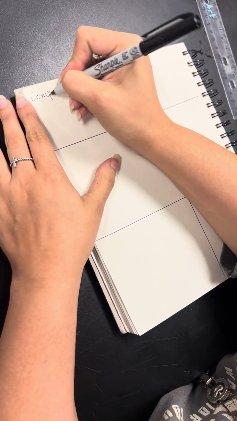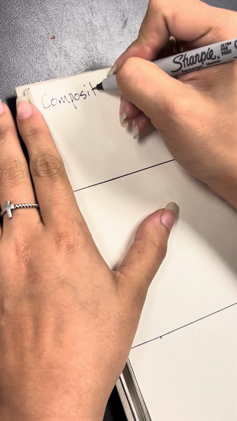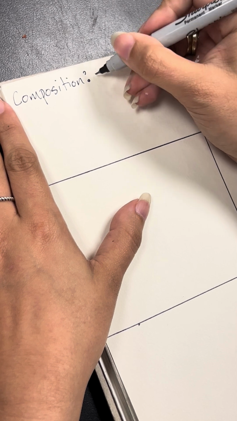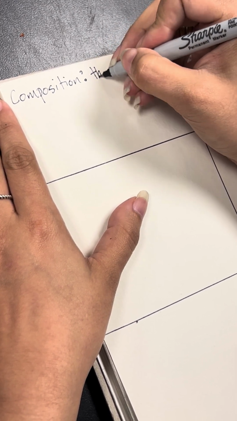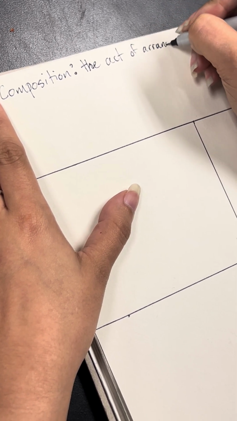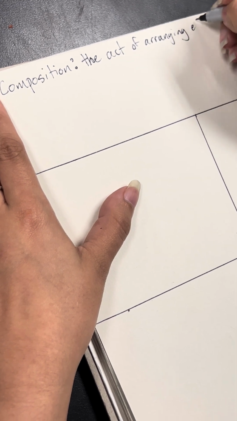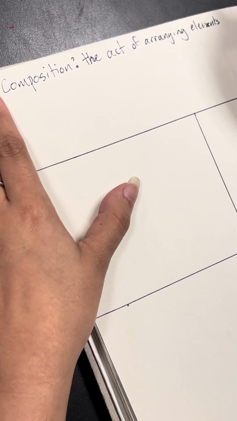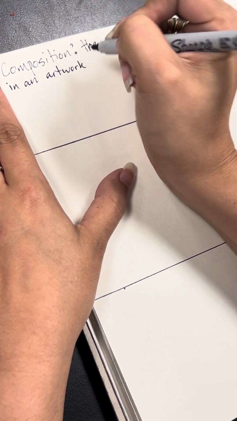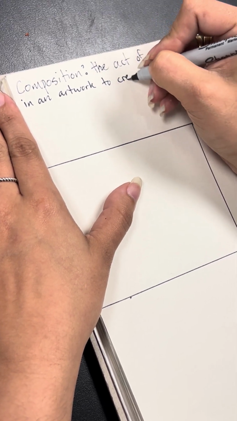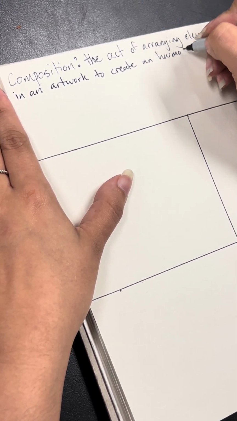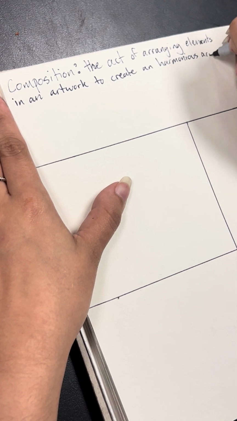Now, composition is a word that we have run across before in our last quiz. And basically it is the act or action of arranging elements in an artwork to create an harmonious arrangement.